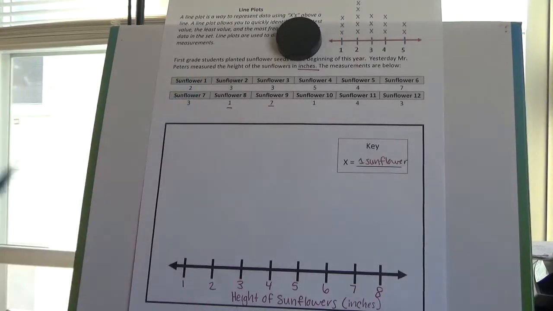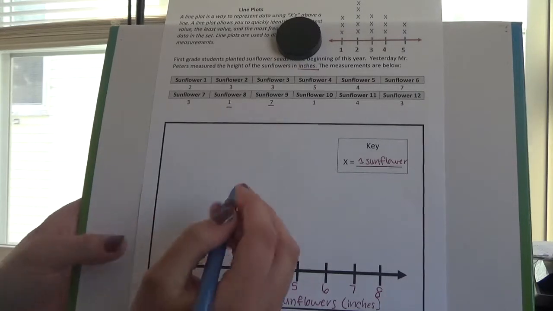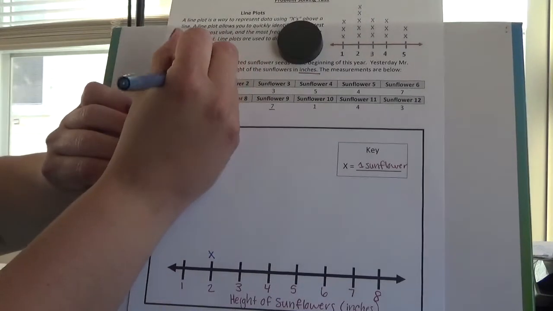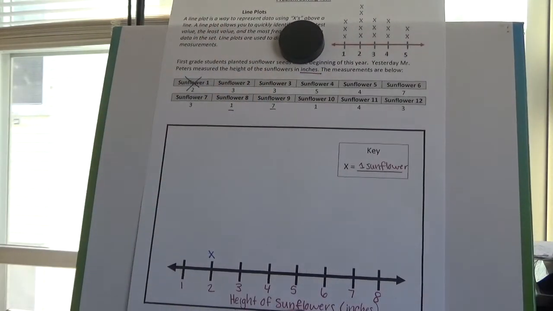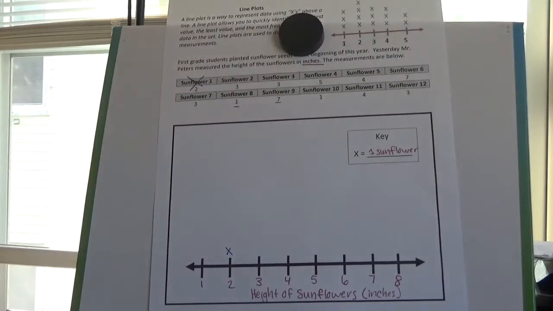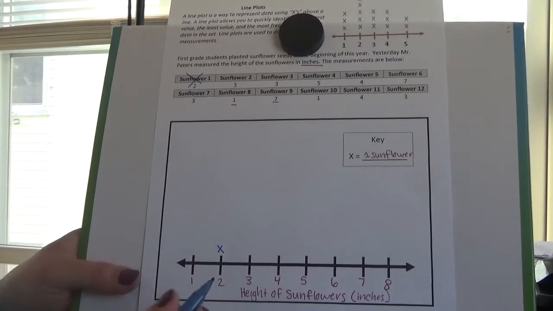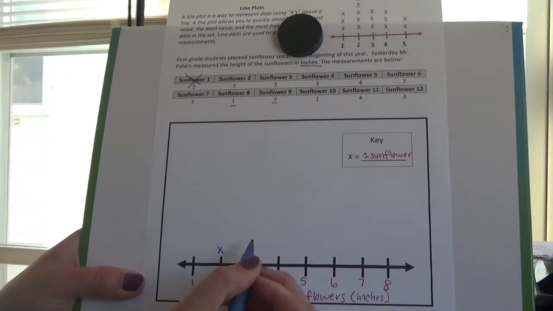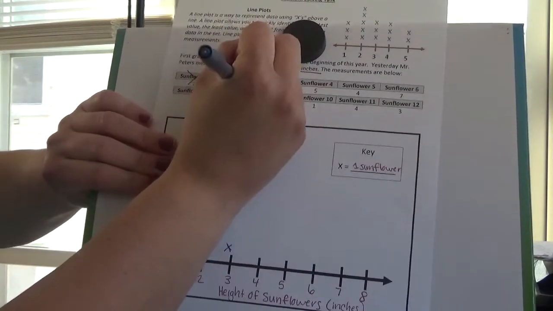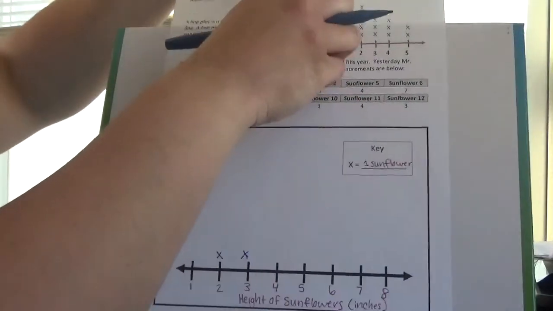Sunflower 1 measures 2 inches. So that means I need to go to the number 2 on my line plot, and right above it, I need to draw an X. I'm going to cross that off to know that I've used that one. Now I'm going to go to sunflower 2, which measures 3 inches. So I'm going to find number 3 over here, and right above it, I'm going to mark an X. Crossing that off, knowing that I've used it.